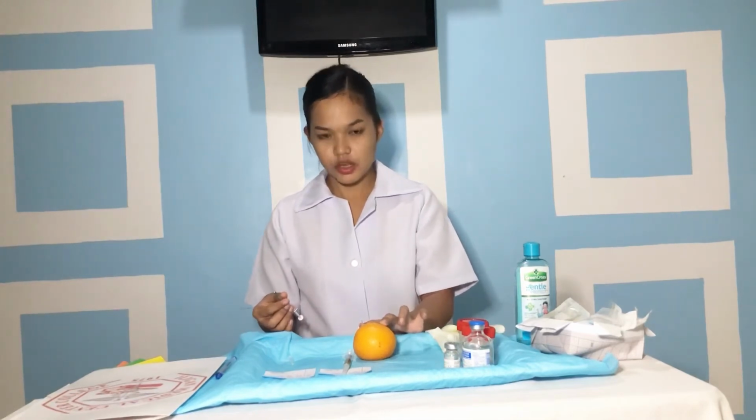So with the non-dominant hand, we stretch the skin over the site with the forearm or the thumb. So the needle pierces tight skin more easily. And then with the needle almost against the patient's skin, we insert it slowly with the bevel up at a 5 to 15 degree angle until resistance is felt.